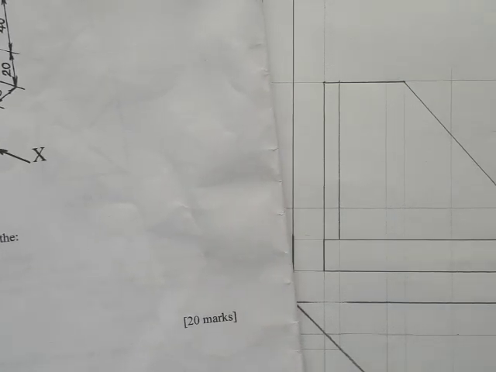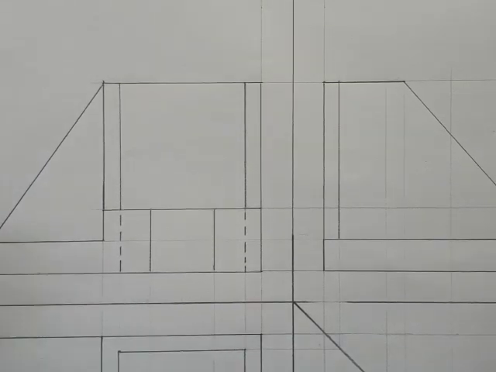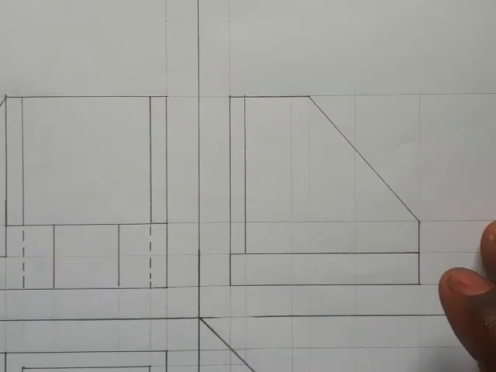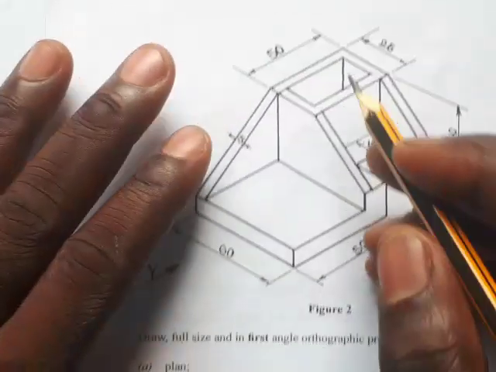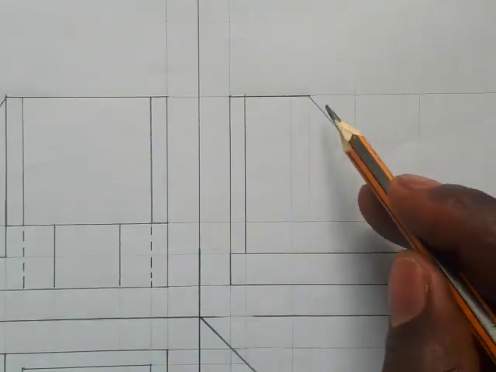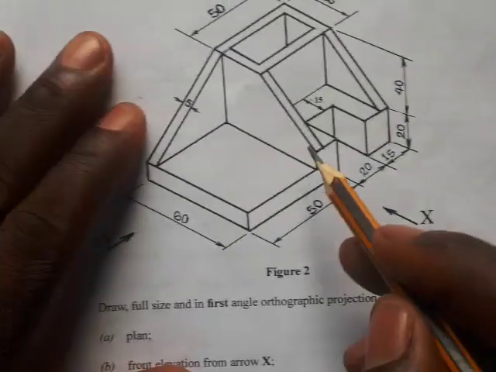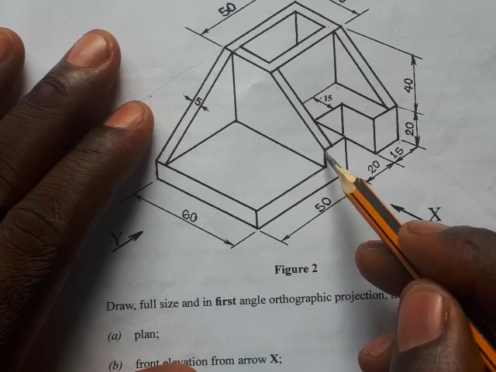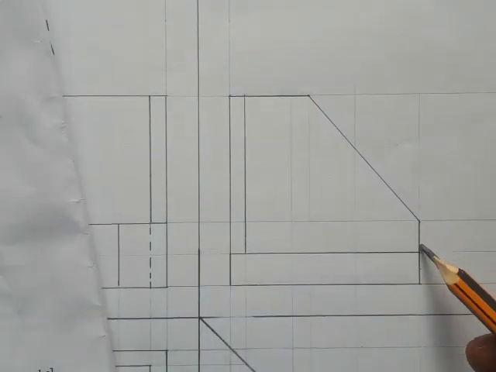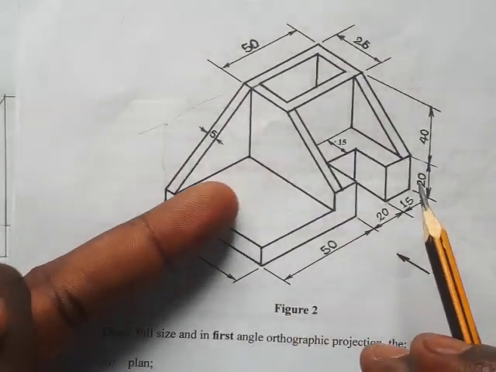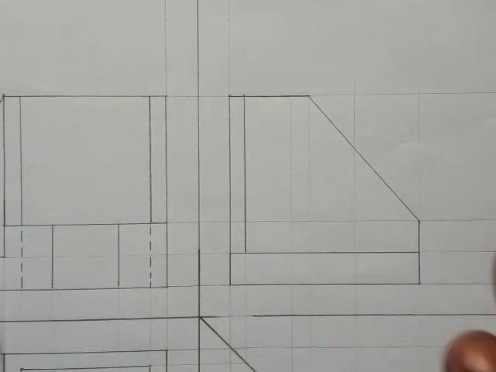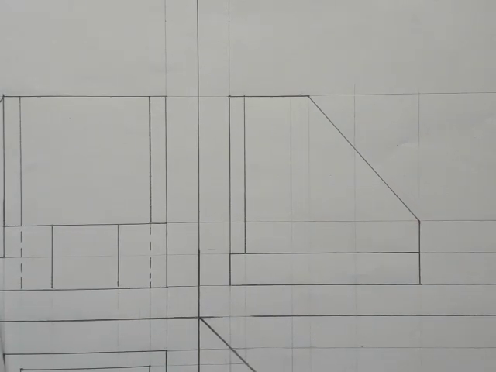All right. So the next thing, oh, you didn't see that. Sorry about that. Okay, so like I said, I joined this point to this point, which is this. Okay, and this point you see here, this is 10 and this is 10. This is 10, 10 if you're viewing from this side. All right. Okay, so let's move on.